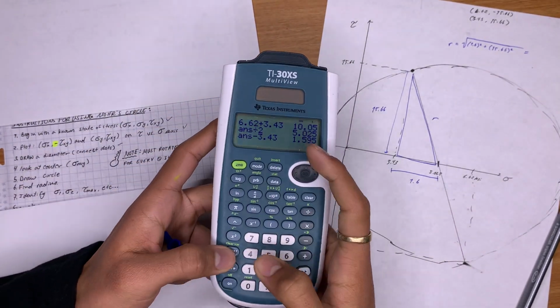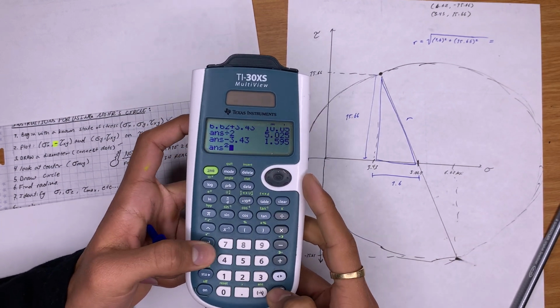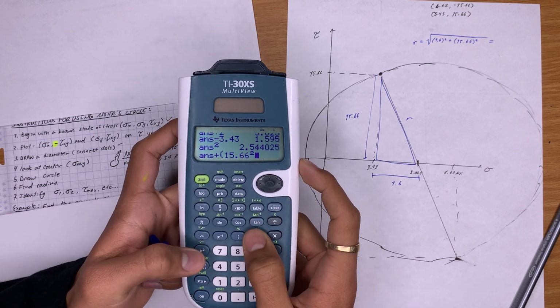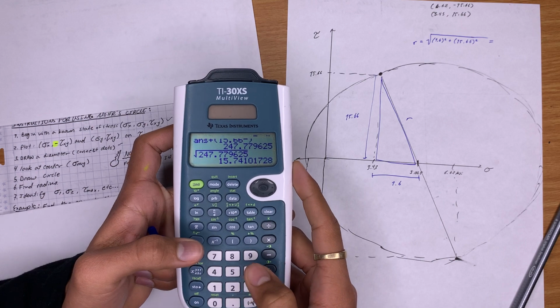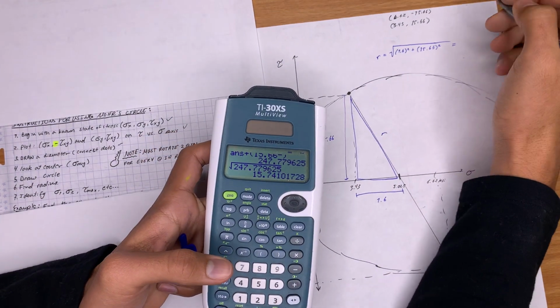Find the square root of this, and it gives us 15.74.